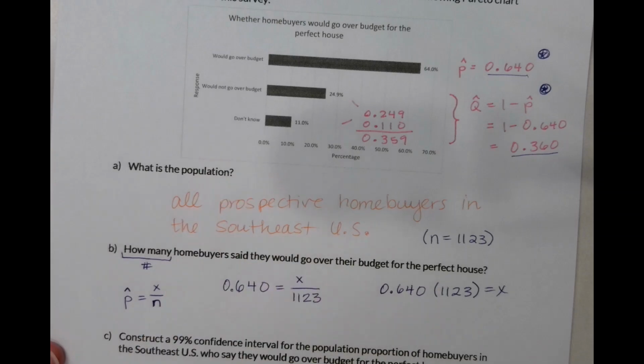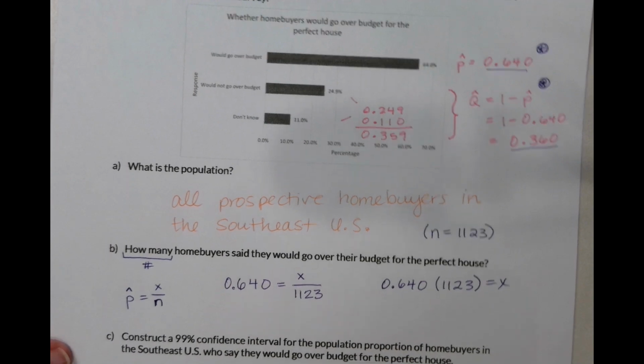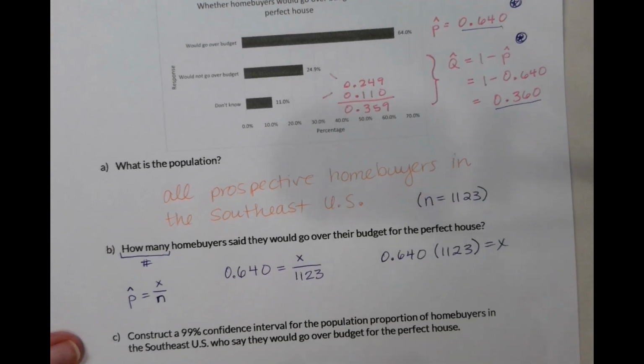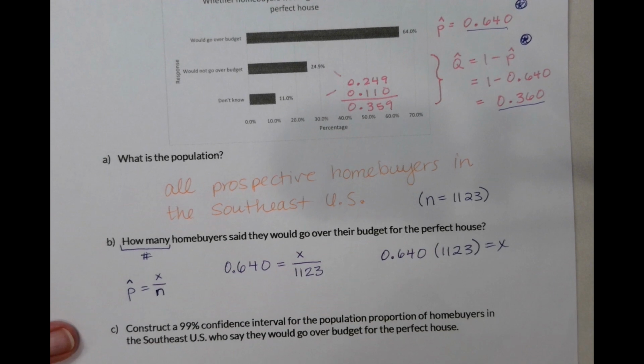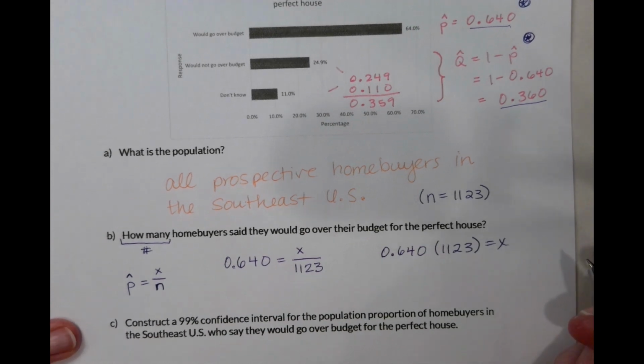Now, in this case, we don't get a nice whole number. When I use a calculator, and if you've got a handheld calculator for the test, you're welcome to bring it, or you can use the Desmos calculator or the Google calculator.